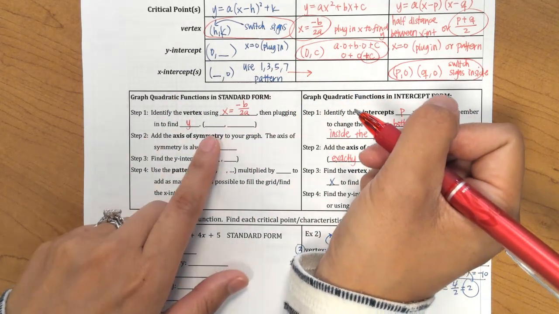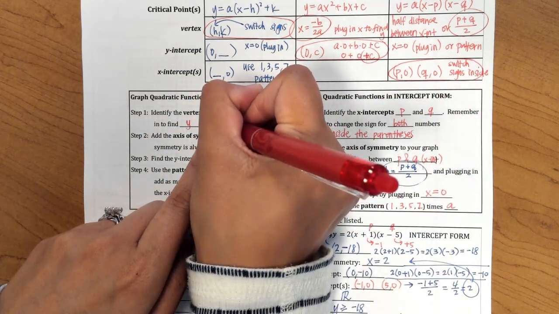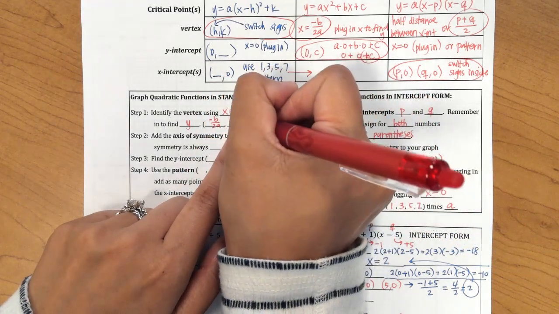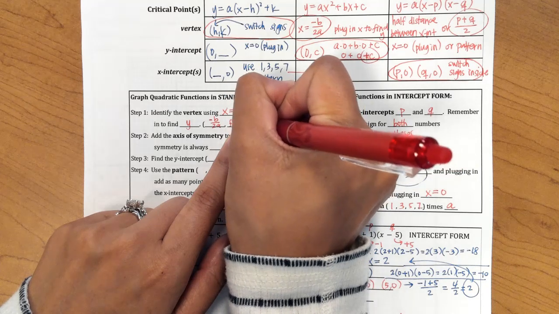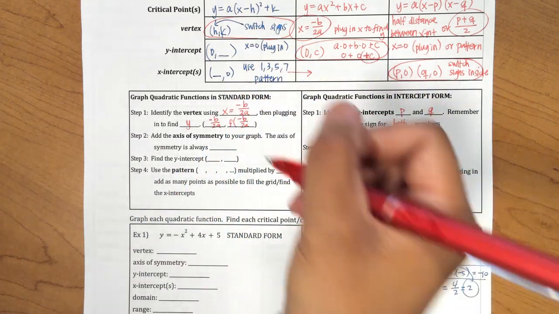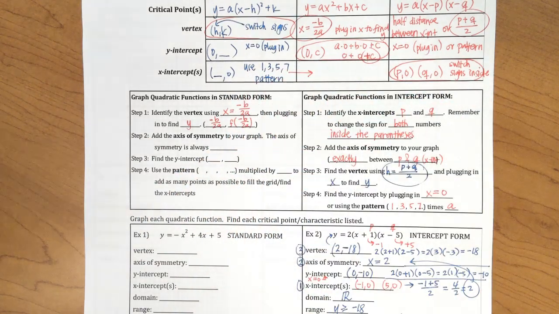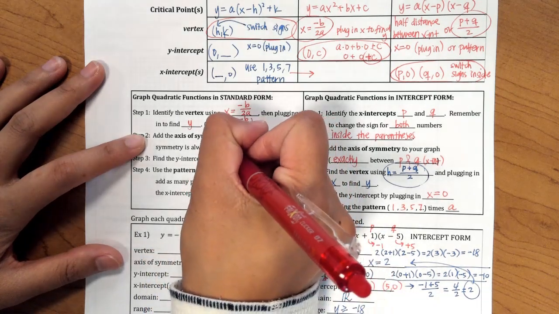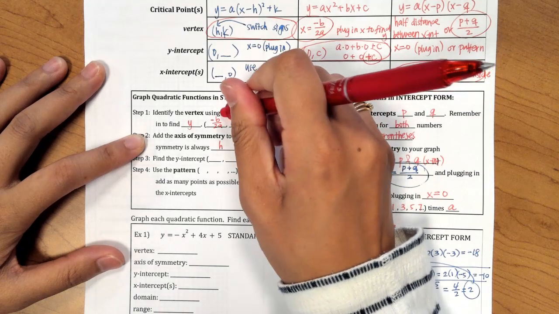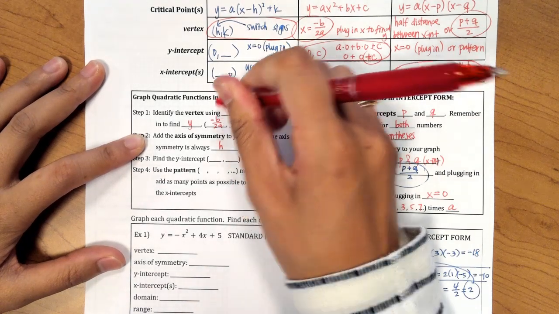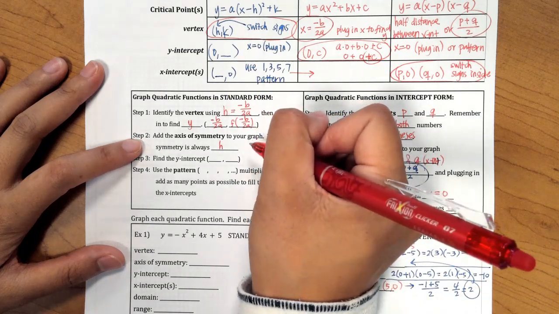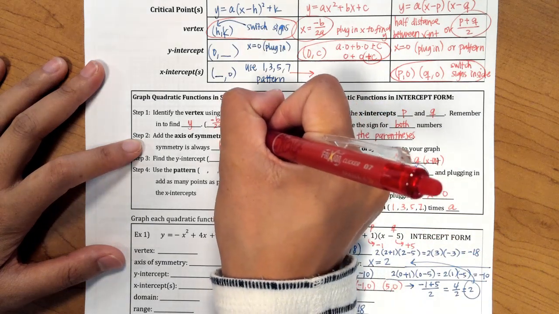So your vertex is going to be -b over 2a, and then we're going to plug it in, so that's f of -b over 2a. Hopefully that's not too complicated sounding. Okay. The axis of symmetry is always your h value. Oh, I should use this one as h equals instead. Right? So same as your vertex. That means it's going to be that number.